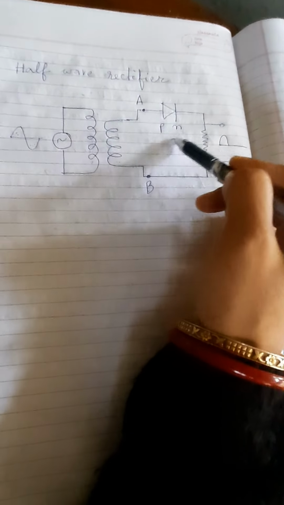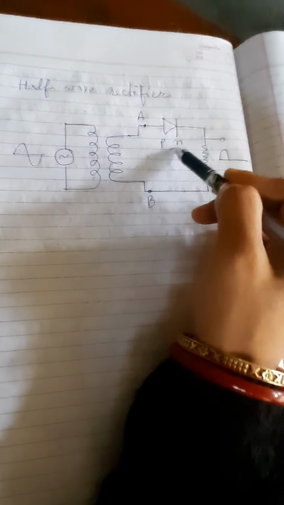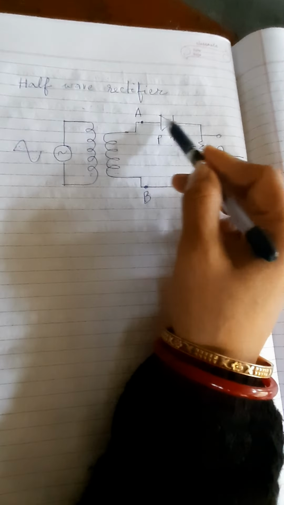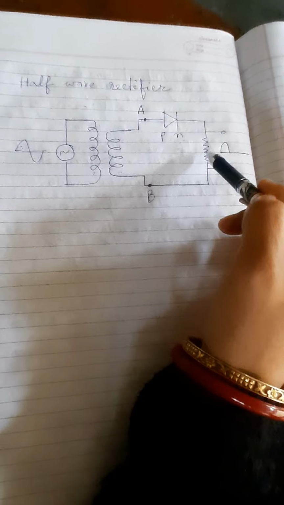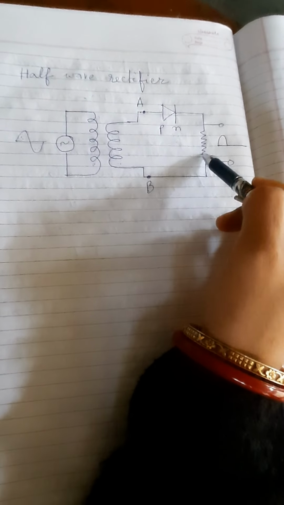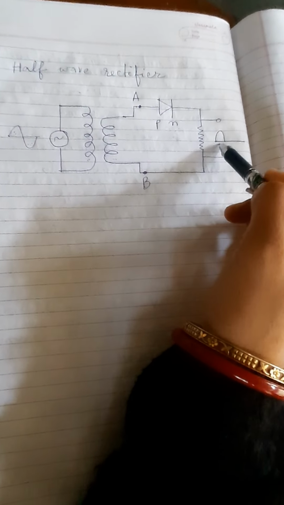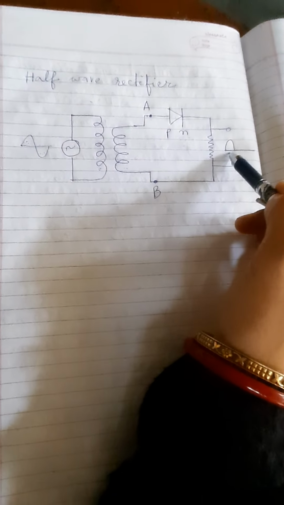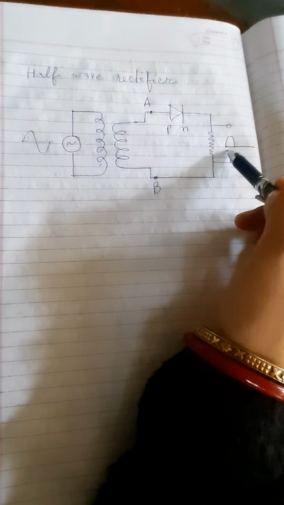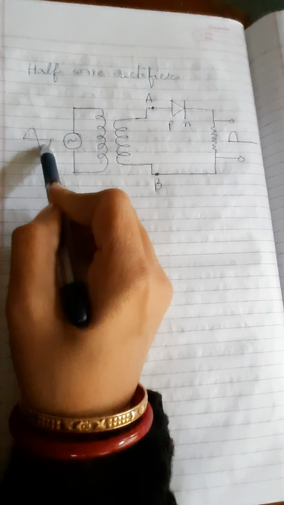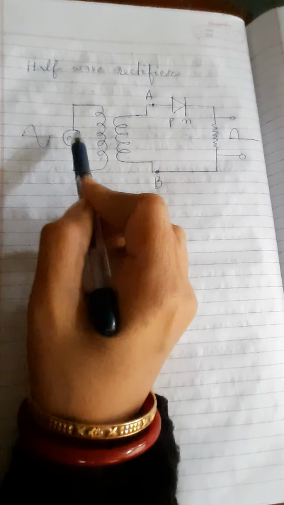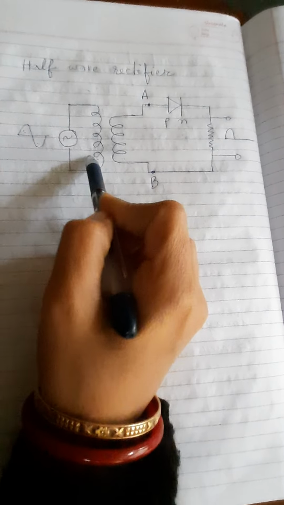Then the PN junction diode is in forward bias, and we have current through the diode. Due to the current through the resistor, we have the potential drop across the resistor, and we have the output.